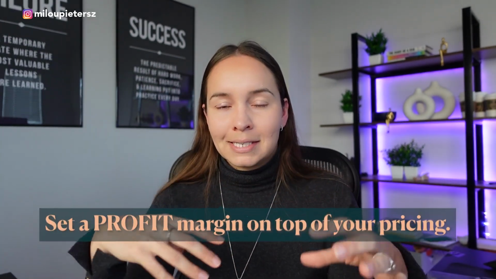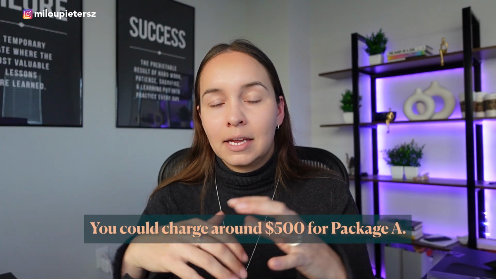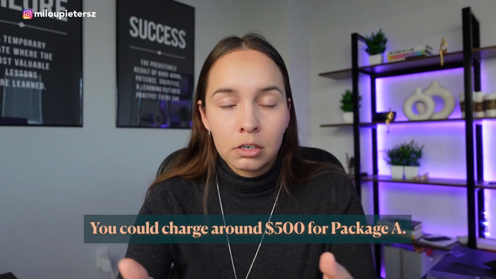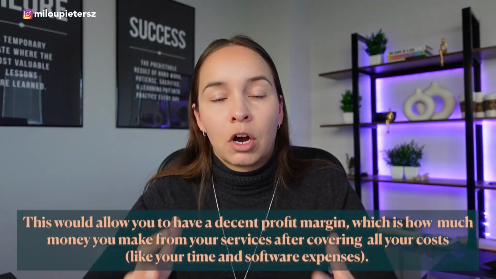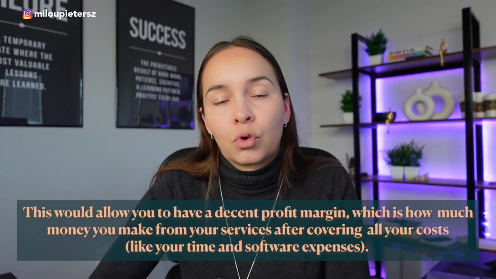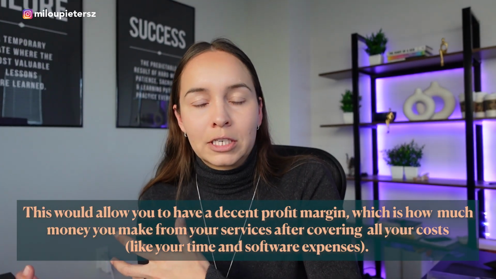So for this basic package, I would probably say you can charge around $500, so you have a comfortable profit margin. And of course, because you have all the personal expenses, taxes will still come out. So a basic package at that $500 rate seems fair considering the hours that you're putting into it.